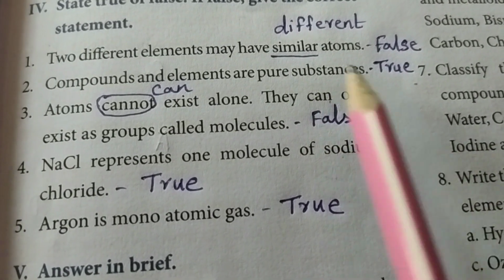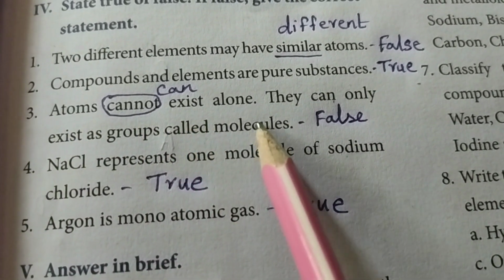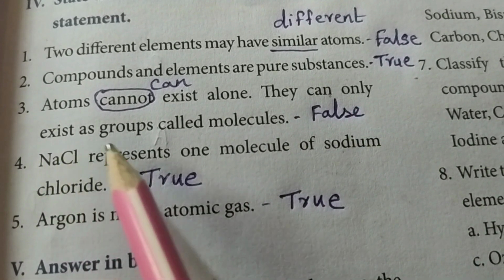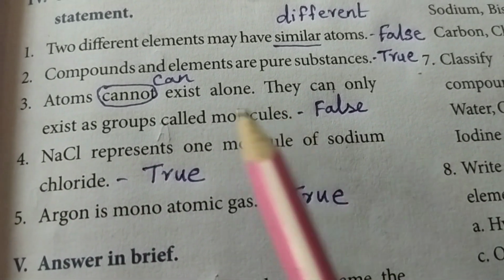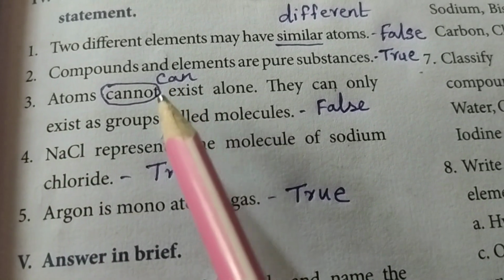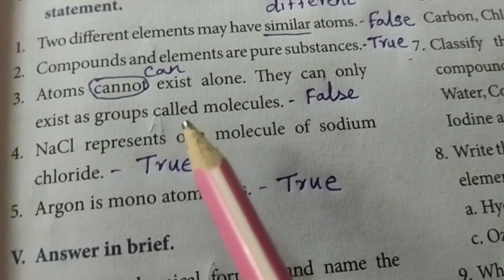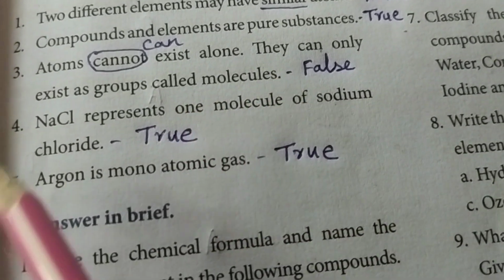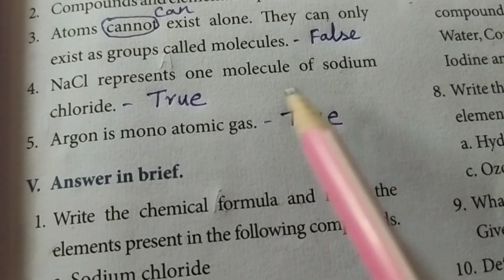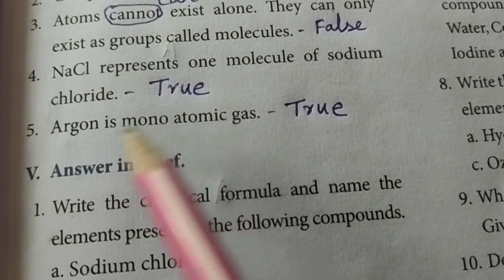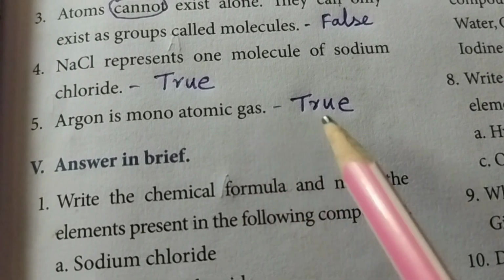The statement is true. Third one, atoms cannot exist alone. They can only exist as groups called molecules. The statement is false. The correct statement: atoms can exist alone. They can also exist as groups called molecules. Fourth one, NaCl represents one molecule of sodium chloride. The statement is true. Fifth one, argon is a monoatomic gas. The statement is true.